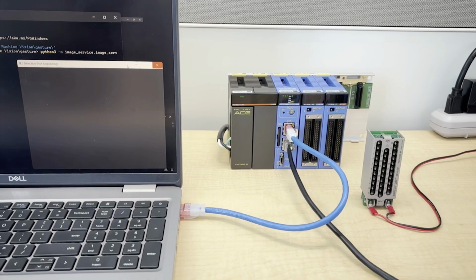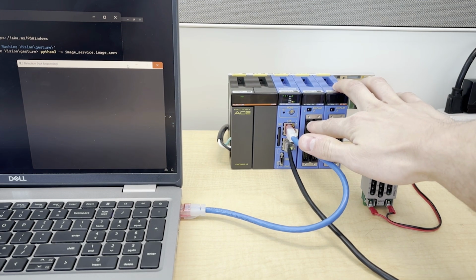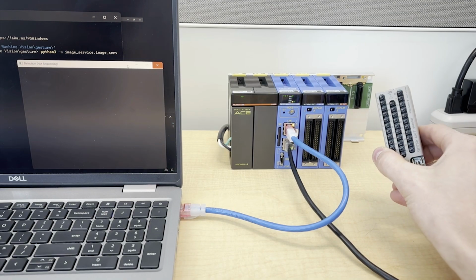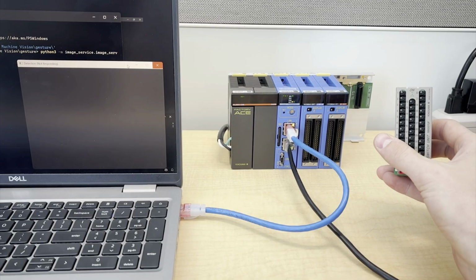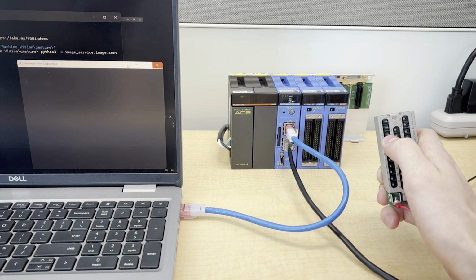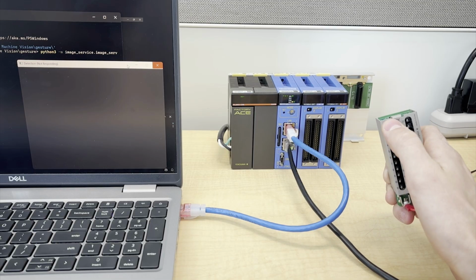Let's try it out. To begin to capture and process images, we'll need to send a 24-volt input signal to slot 1, input 1. To do this, I have Yokogawa's handy switch module. This is really useful for troubleshooting digital inputs, as you can switch on the inputs that you care about. We're just going to be using the first switch.